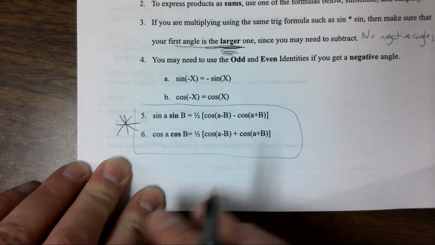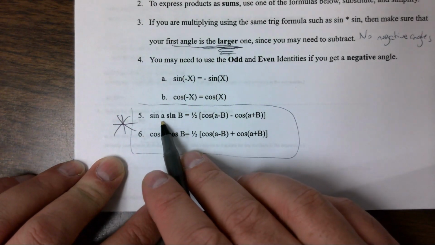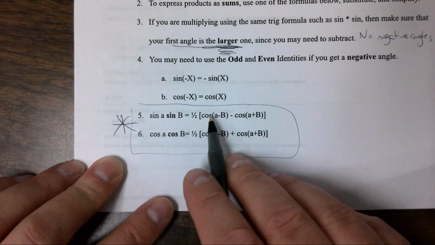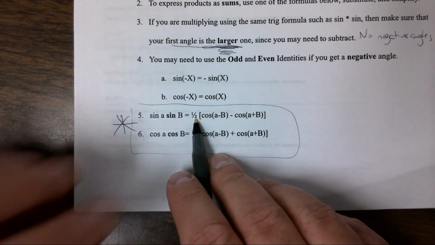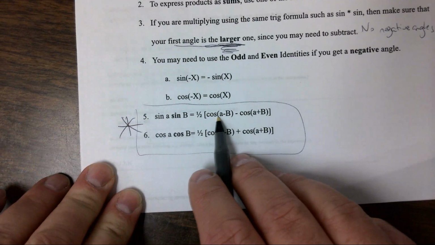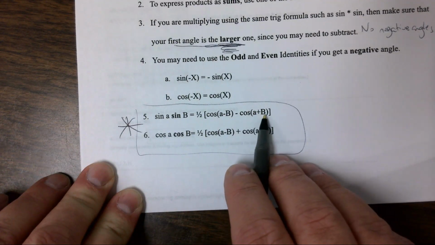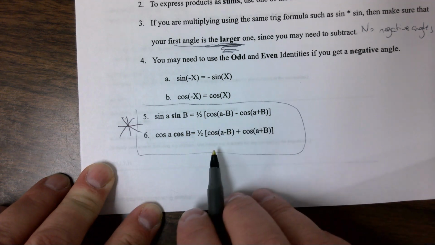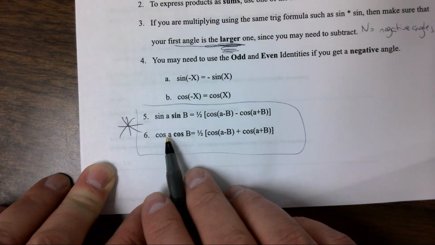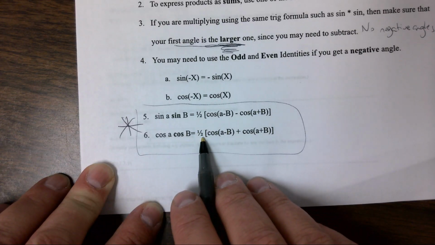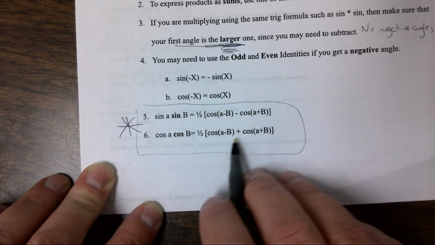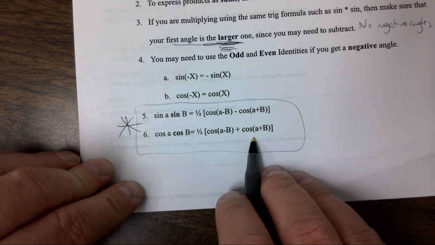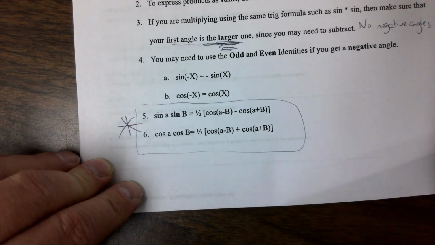So what we have is sine A, sine B is really a half of cosine. So it changes from sine to cosine, and then on this one you subtract, and then on this one you add. So it changed to cosine. And on this one we have cosine A, cosine B is a half of actually the same thing. Cosine A minus B plus, so that's the part that's different, and then cosine A plus B.